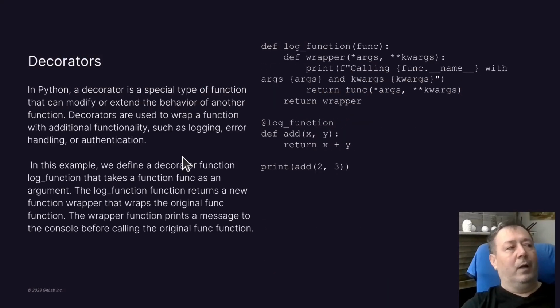So finally, Python has a concept called decorators, which is a special type of function which can modify or extend the behavior of another function. That's useful to add additional functionality around functions, such as logging, error handling, authentication. Look at the example here. We have the add function, which returns x plus y, and when you print, you just print it.